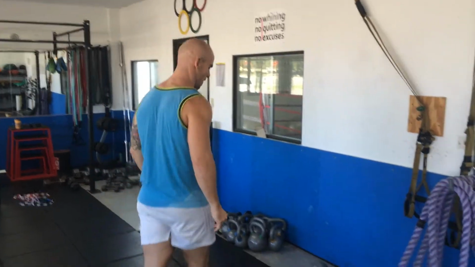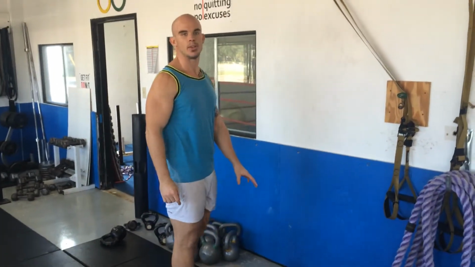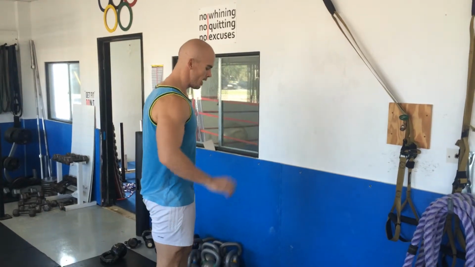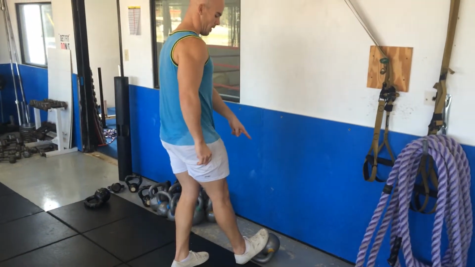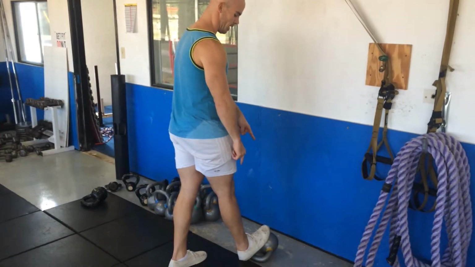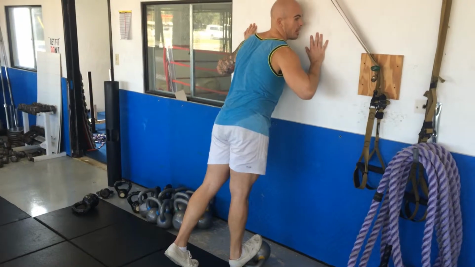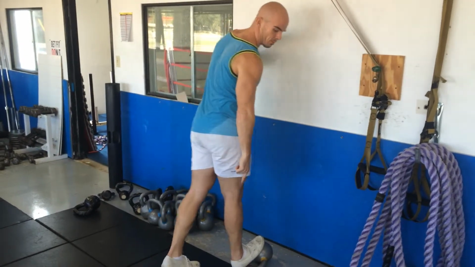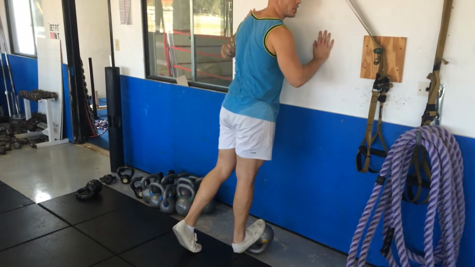So we're going to come over here. We're going to use a kettlebell instead of a slant board. If you have a slant board, you could use one of those as well. So all of us have done this calf stretch where we place our heel on the ground and our toe up. Normally most of us just go forward and back with our heel on the ground to where we can feel this calf muscle stretching out.